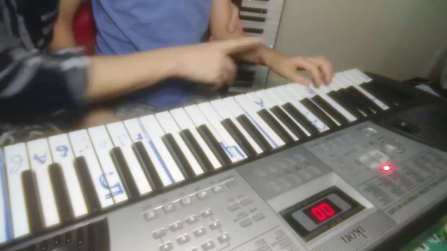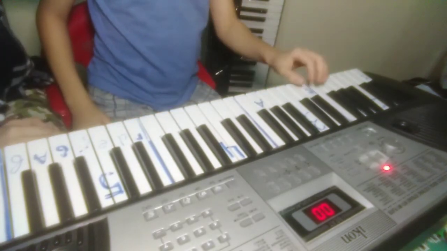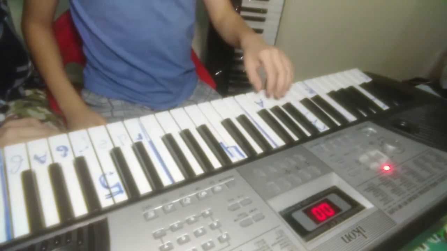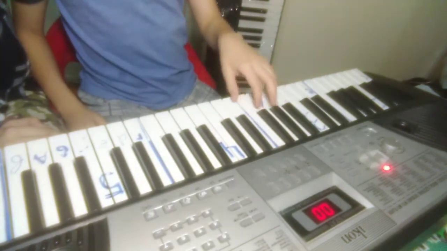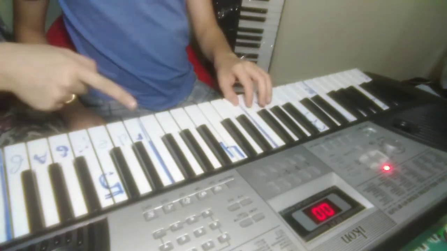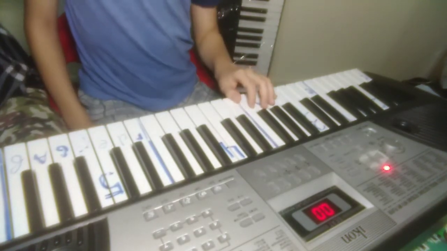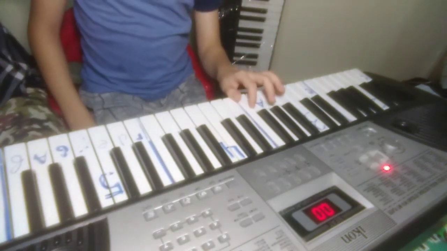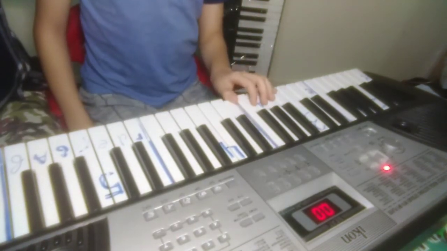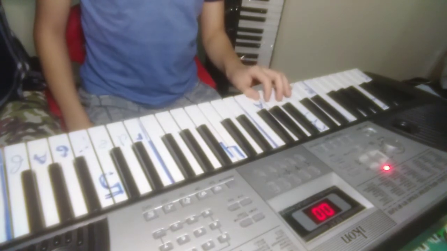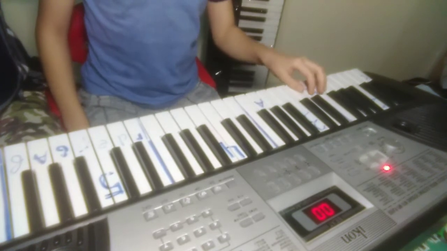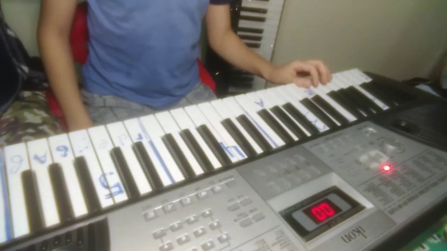So now, again, we'll play with each finger. Do, re, mi, fa, sol, la, ti, do. As you play up, you also sing up and you make your voice higher. And when you play down, you also make your voice lower. Do, ti, la, sol, la, mi, re, do.